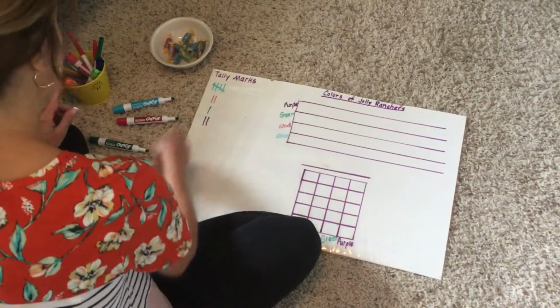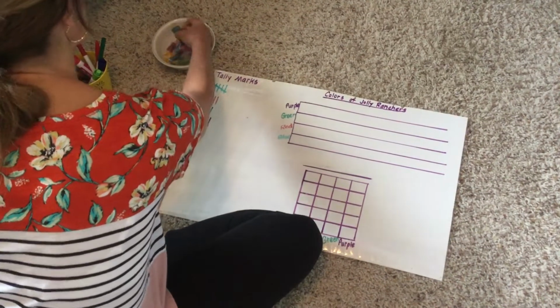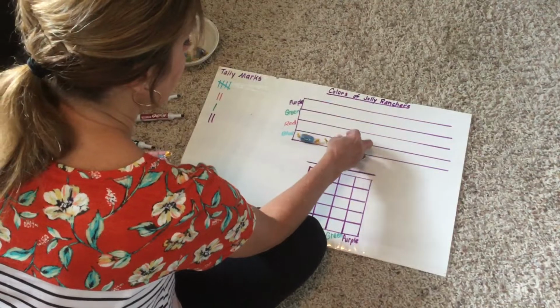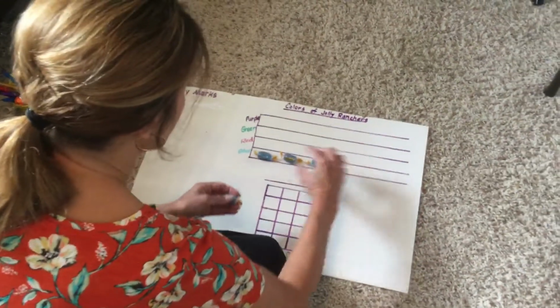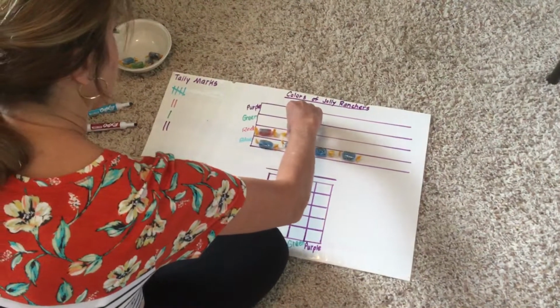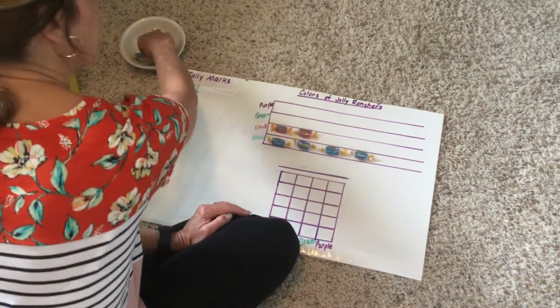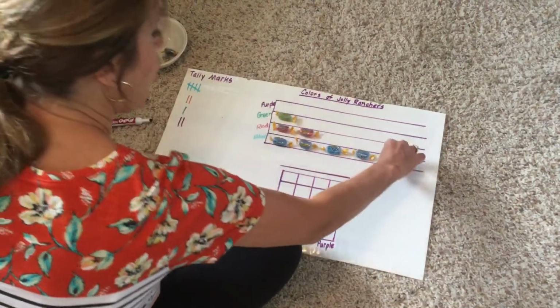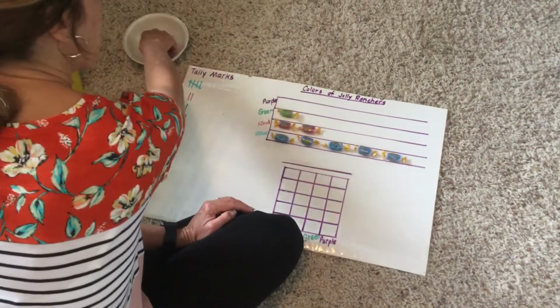And then if it's a picture graph, you actually use pictures. You can draw or put the real item on the graph where it goes. Just like that. And if you line them up, they're easier to see how many there are of each one.